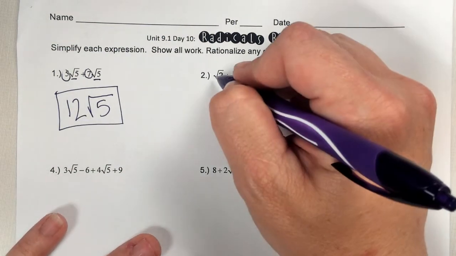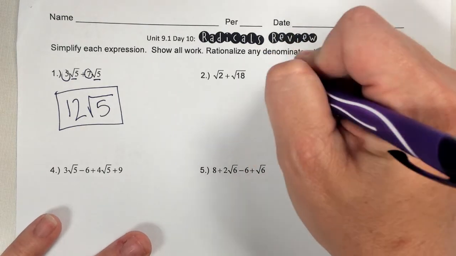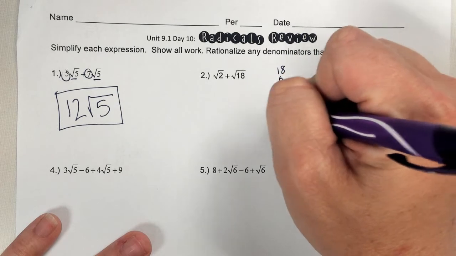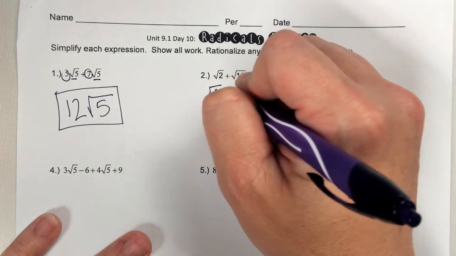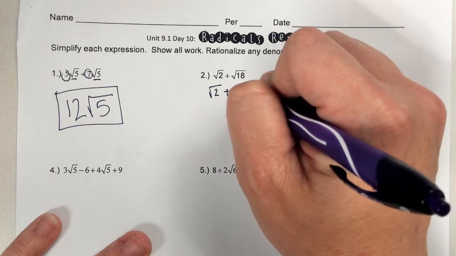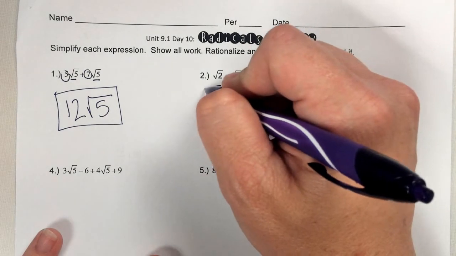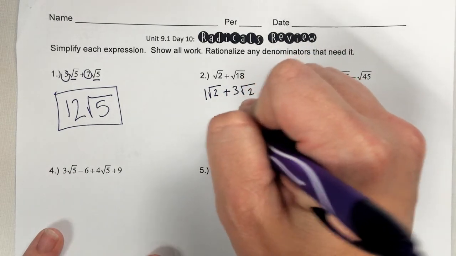Okay, number 2, you have a square root of 2, but we also have a square root of 18. 2 can't break down, 2's prime, but 18, we have 2 and 9, 3 and 3. So I have a pair of 3's, so I'm going to rewrite square root of 2 plus, I could take a 3 out and I have a 2 remaining. Well, now they're both square root of 2. Now this one is a single, and this one has 3, so 1 plus 3 is 4. So we have 4 square root of 2.